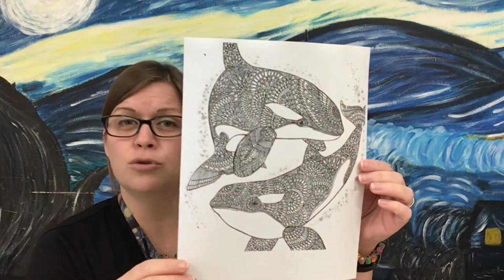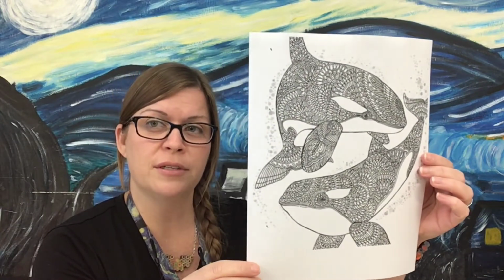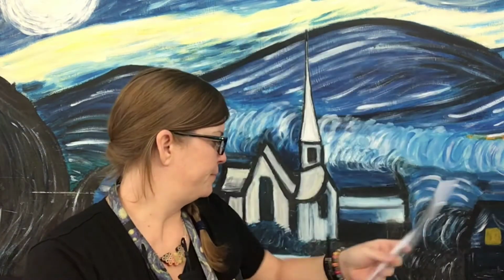Now, if you want to go off the beaten path and you want to do something really different and unique, you are totally welcome to do this. You could draw some animals and then Zentangle inside of them. These are other ideas. Now, these are not the ones that I'm going to give you instructions for. These are on your own if you wanted to be creative and do that project instead of my direction.